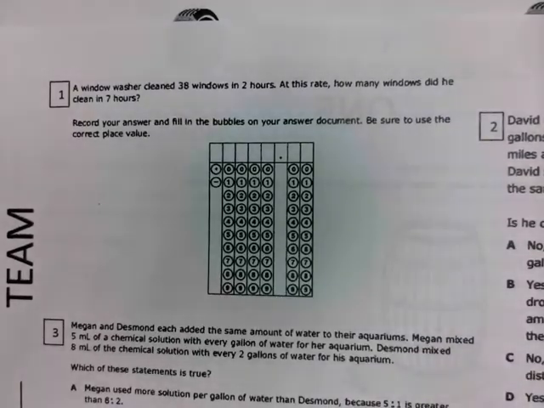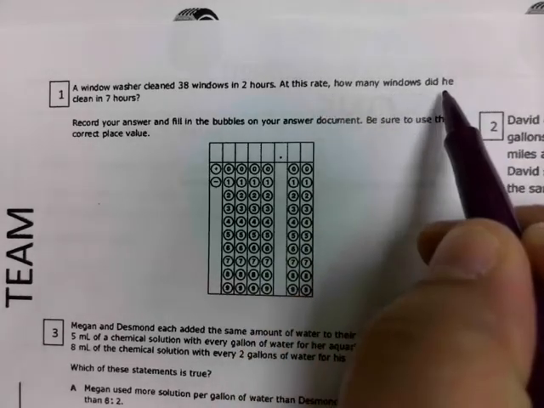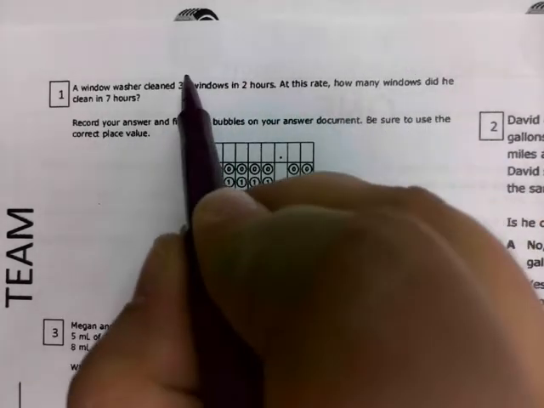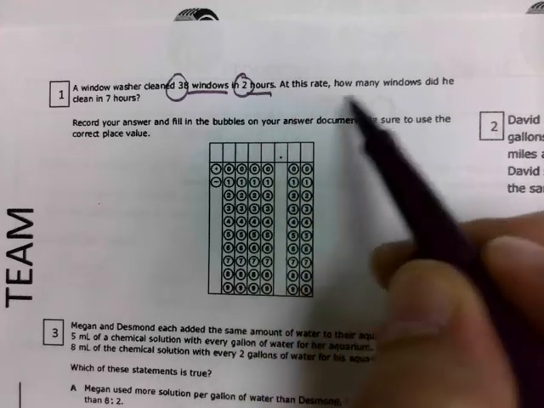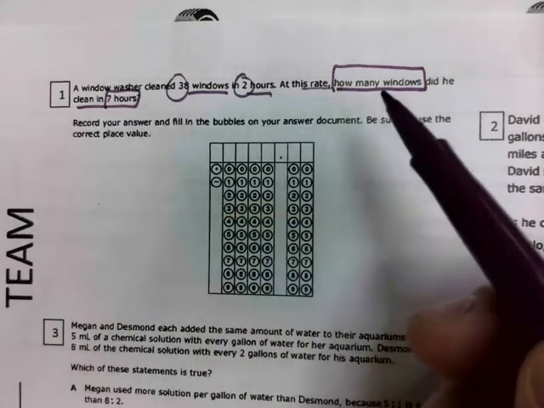Number 1 says a window washer cleaned 38 windows in 2 hours. At this rate, how many windows did he clean in 7 hours? So we know 38 windows in 2 hours. At this same rate, so if he keeps it consistent, how many windows is what we're solving for. How many windows can he clean in 7 hours?